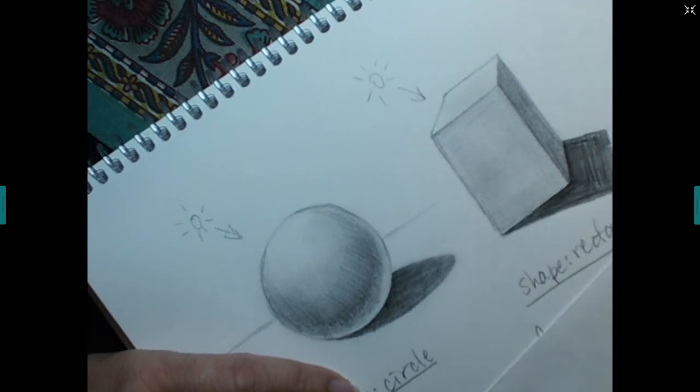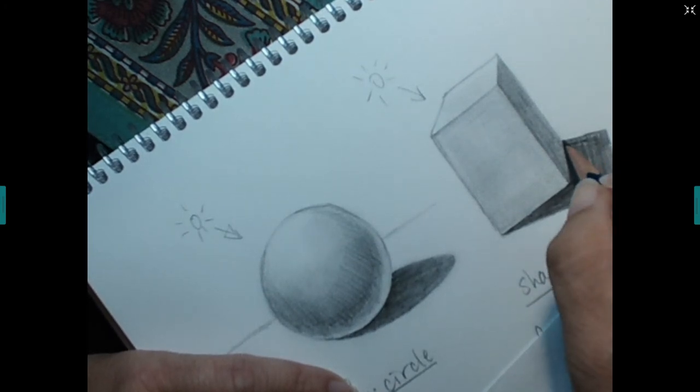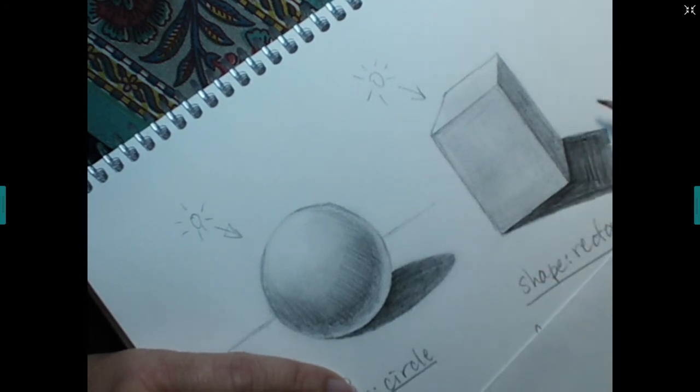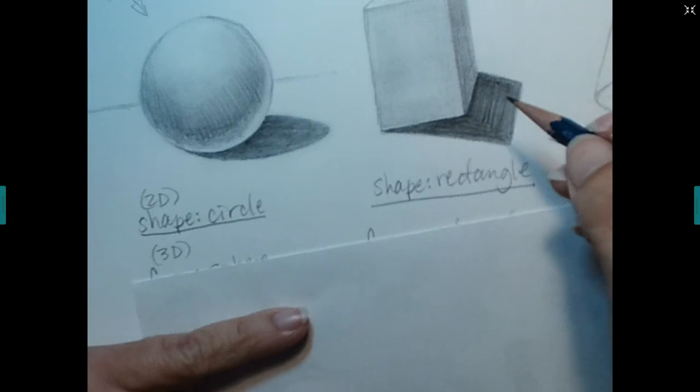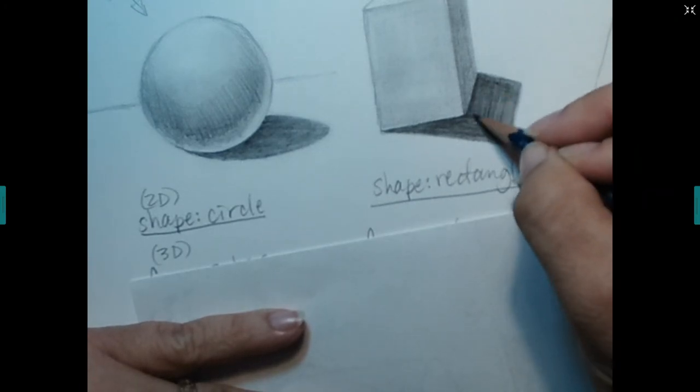Okay. So again, I can use my fingertip. I can use a blending stump. Try not to get too sharp of an edge on a shadow. So I can just kind of get a little bit blurry even just with the pencil on that edge. Just kind of soften that up. Okay, and it's uneven in there.